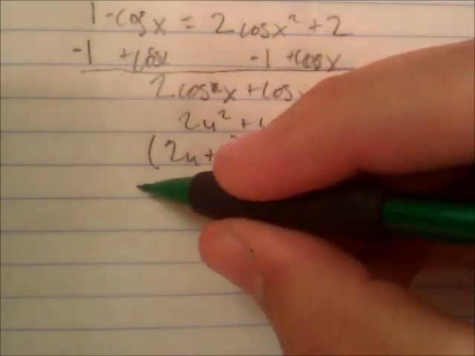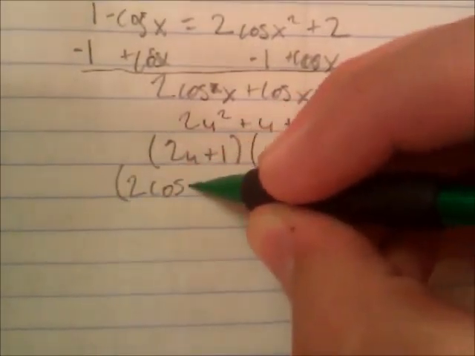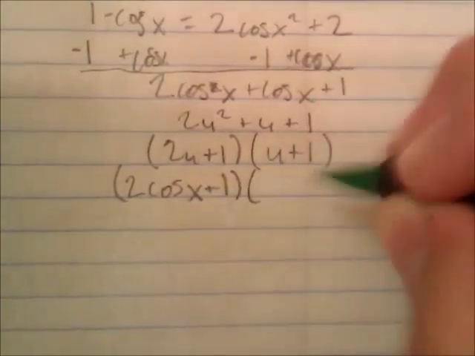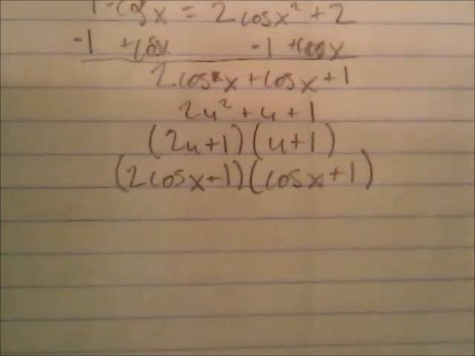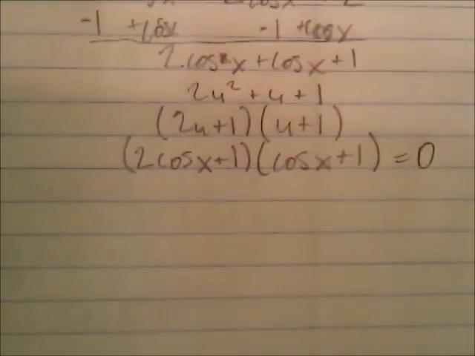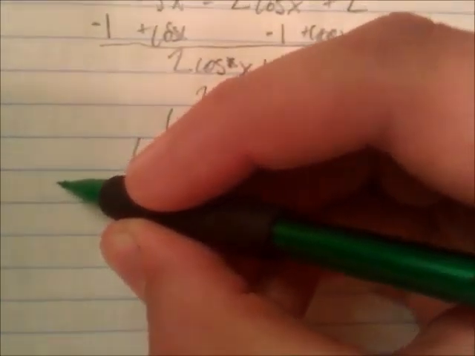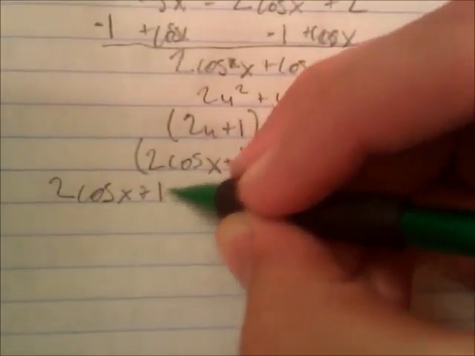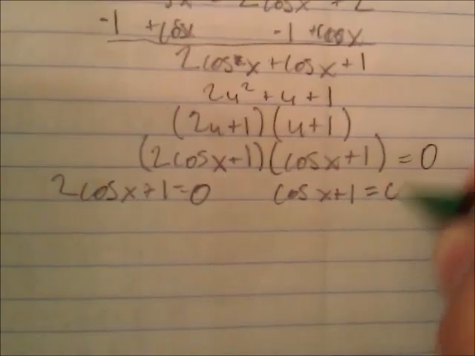Then just go ahead and replace the u's back to your cosine. Now that you have those two, that's going to equal 0. Now you're going to say each one of those equal to 0. So we have 2 cosine of x plus 1 equals 0, and cosine of x plus 1 equals 0.